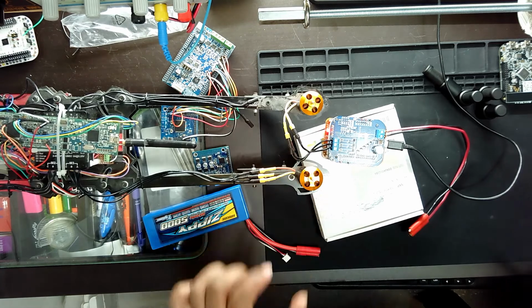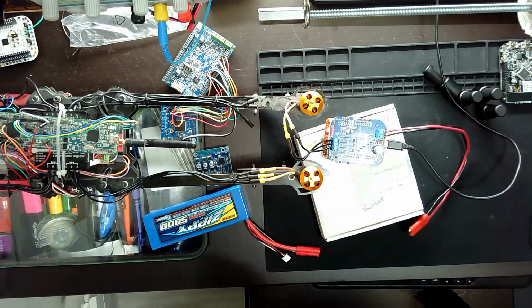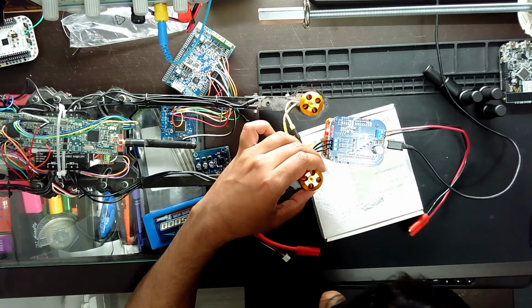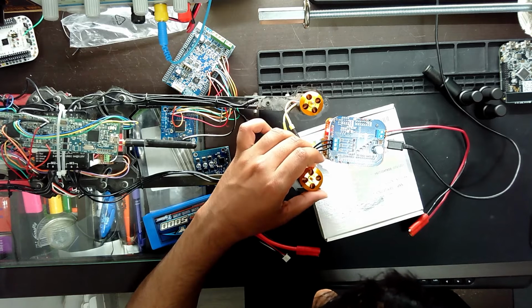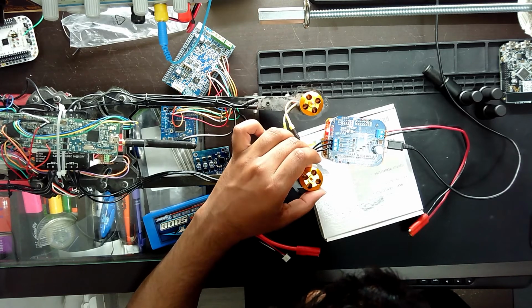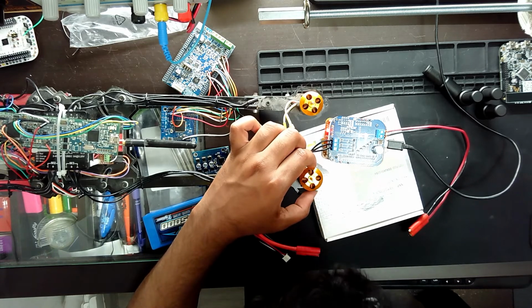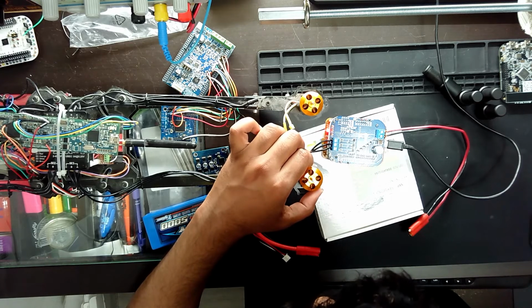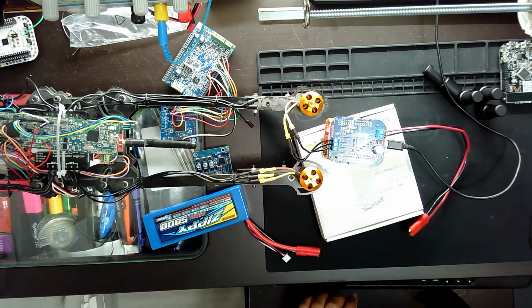So these 12 divided by 3, there is 4. Four pairs will be, let me just count again. Oh, this is going to be tough. 1, 2. So there might be 1, 2, 4. Let me see if I can Google it.